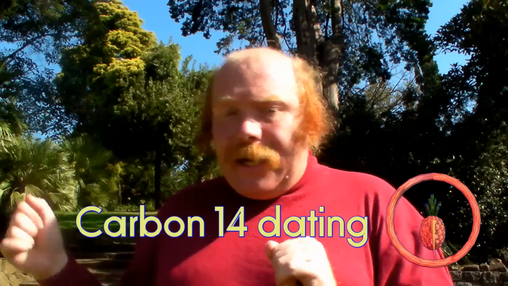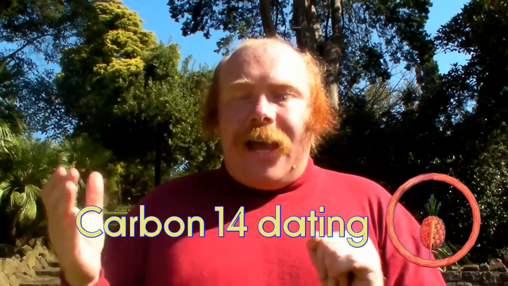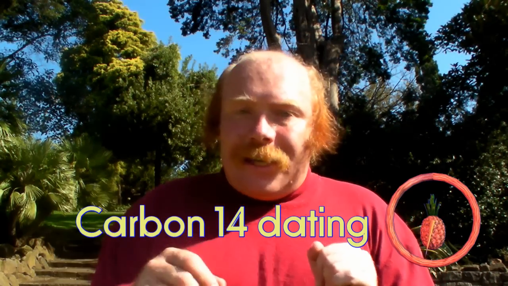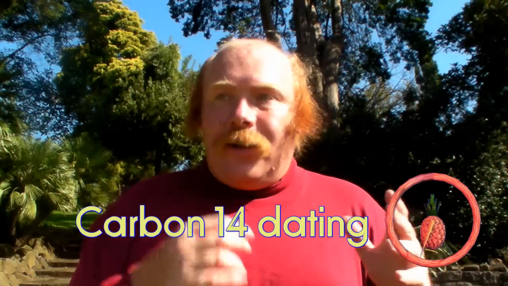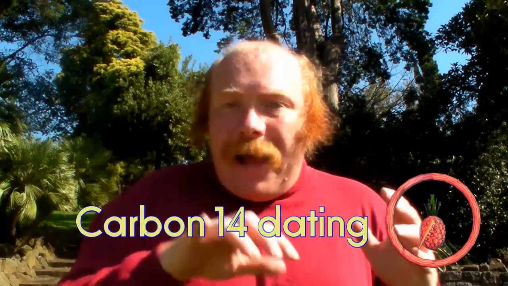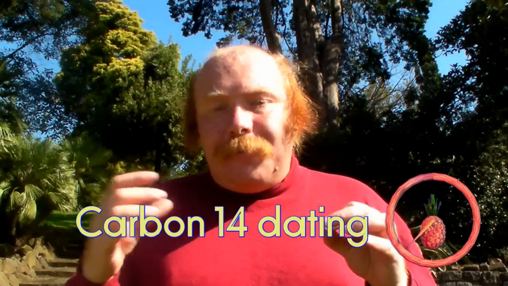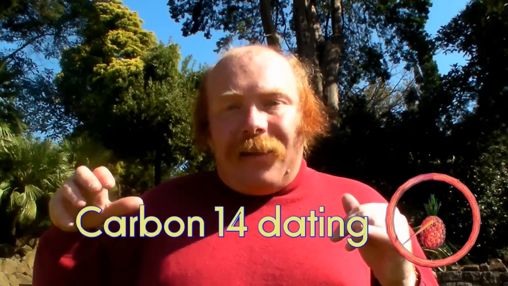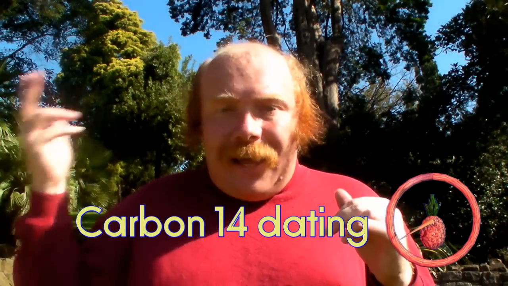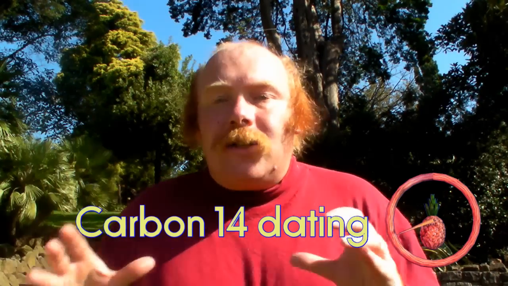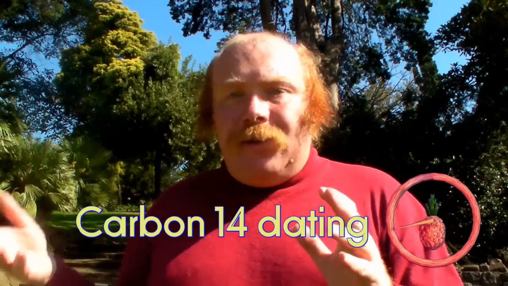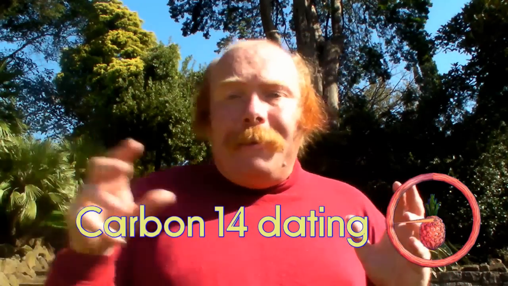For example, with sea creatures, those sea creatures have been eating other sea creatures which have been eating other sea creatures, and going back and back and back, and the original carbon that they absorbed was created in the upper atmosphere much earlier, so those carbon-14 readings will be much older.